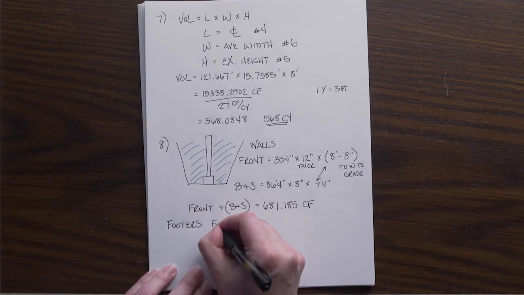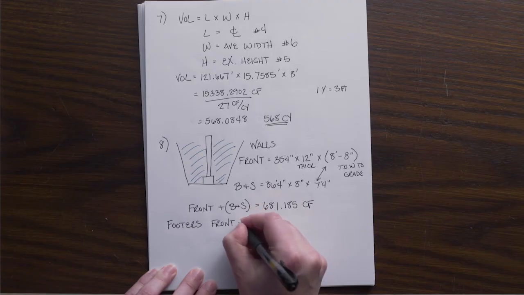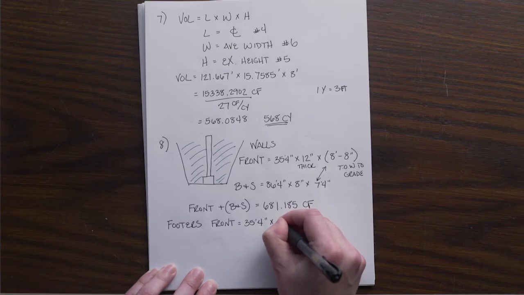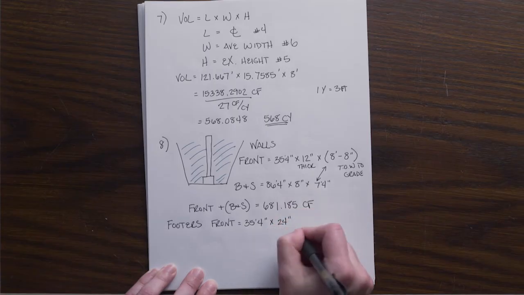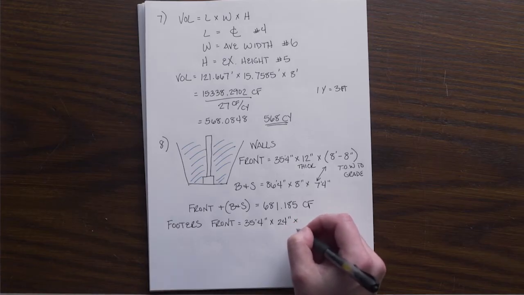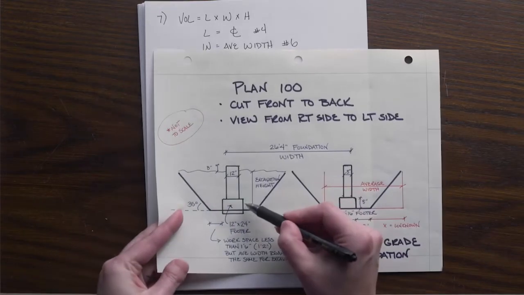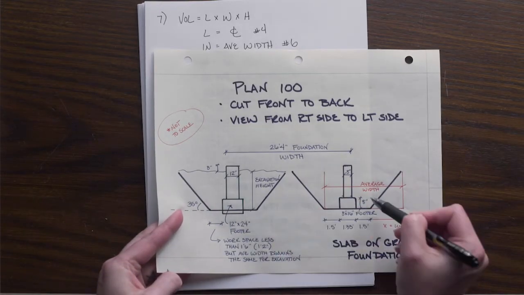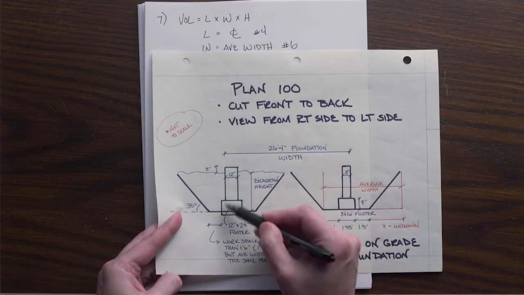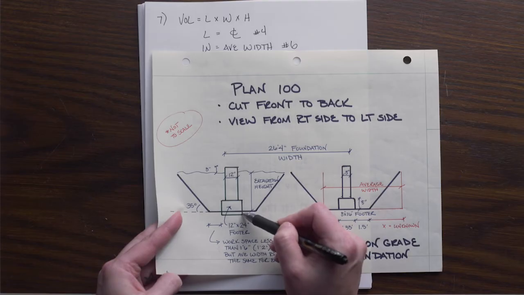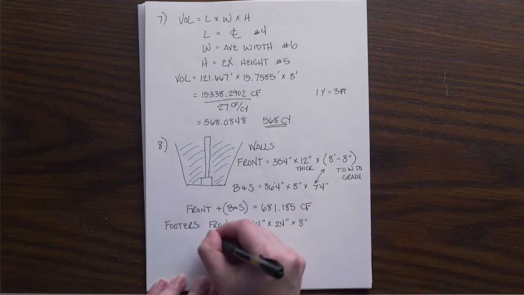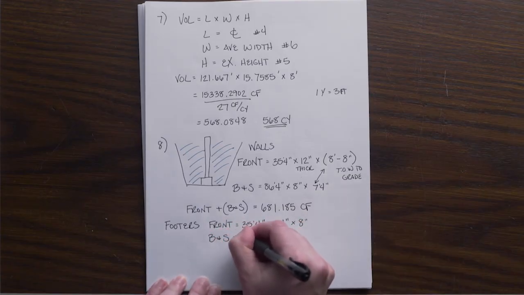So again, front is different than the back and sides. It's still the center line length. Our width is the 24-inch footer width. Our height, even though it is a 12-inch tall footer, remember we aren't going below that 8 inches for the back and sides, which means we don't have to worry about that portion of the foundation system below grade. So we only need to worry about the 8 inches of the height. Our back and sides, 86.4.